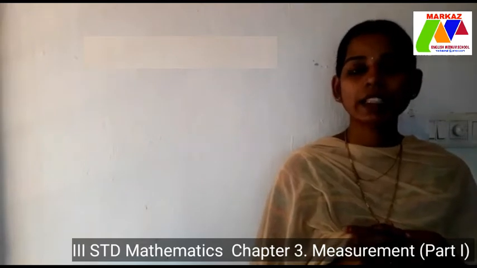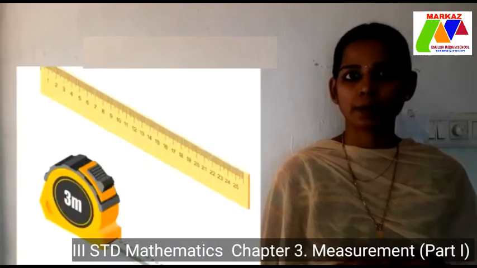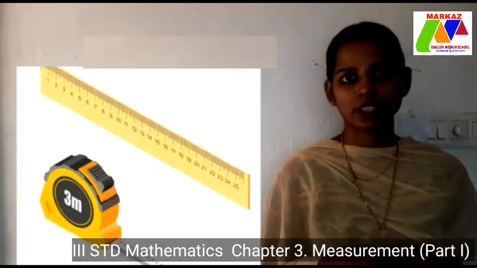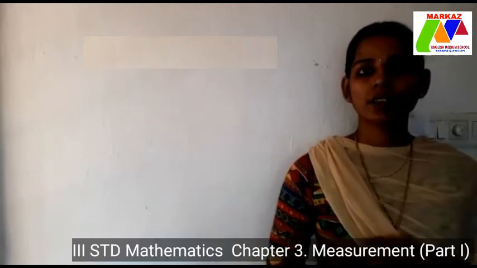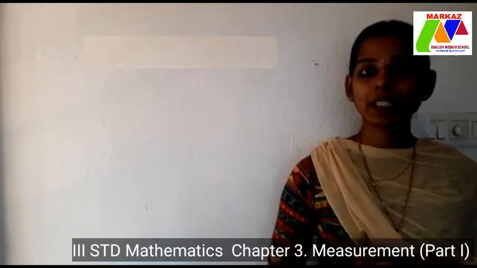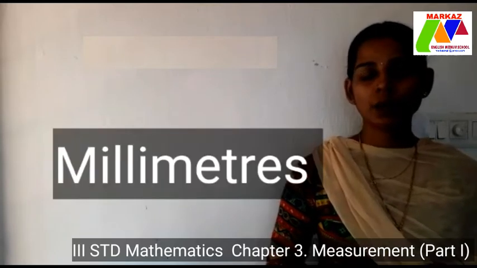Students, first let us study how to measure the length of an object. To measure the length of an object, we usually use a measuring tape and also a scale. The measurement of length has different units. The smallest unit of length is the millimeter.